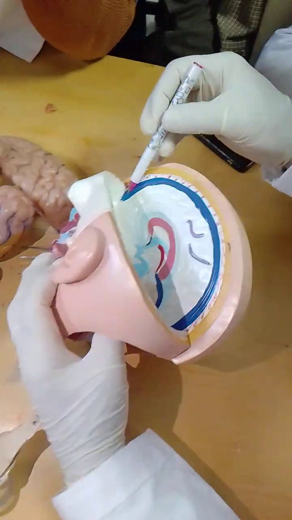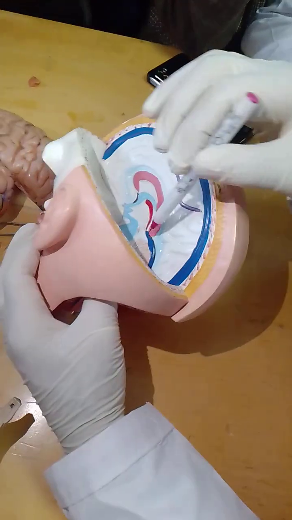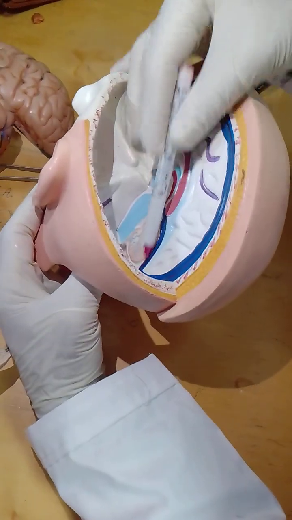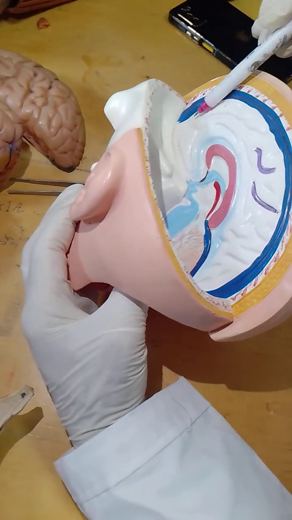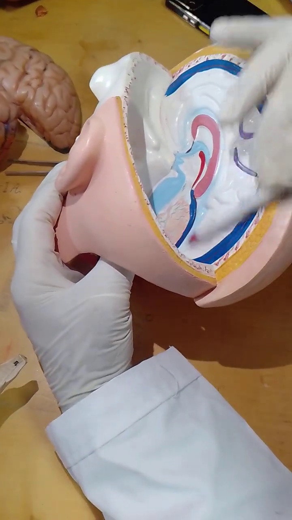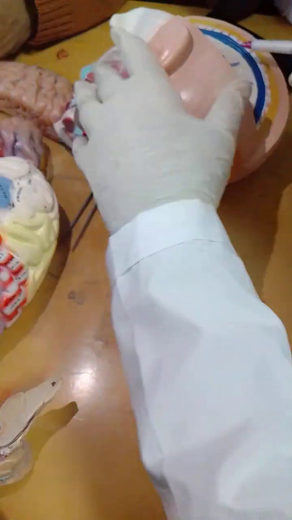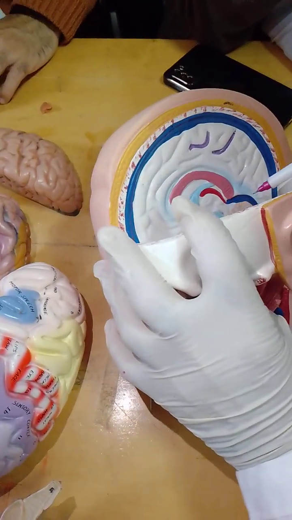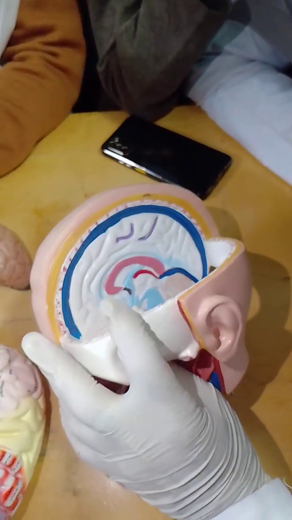This is the superior sagittal sinus, inferior sagittal sinus, straight sinus, medial surface of the hemisphere, and the continuation of the straight sinus to the confluence.